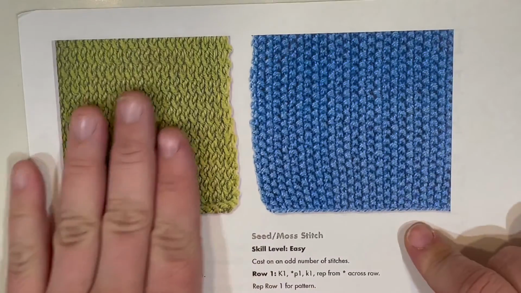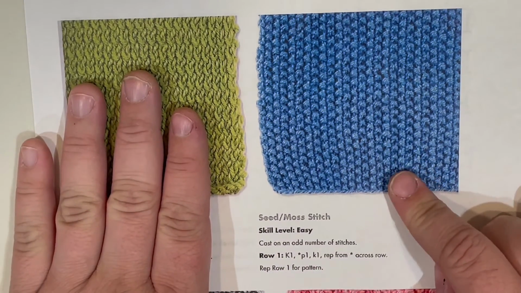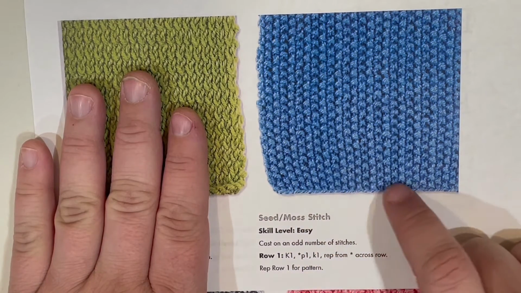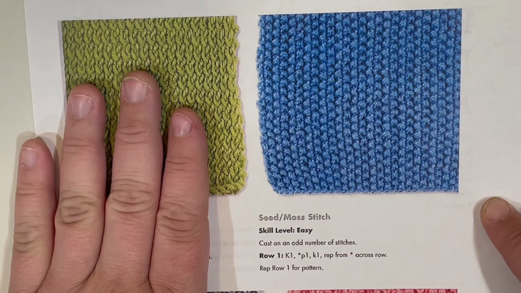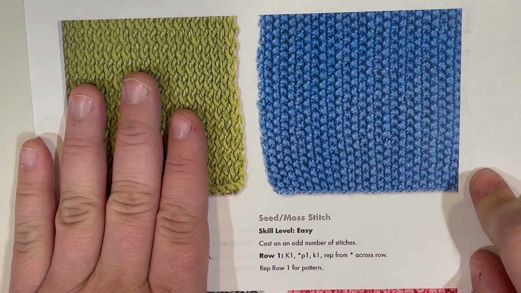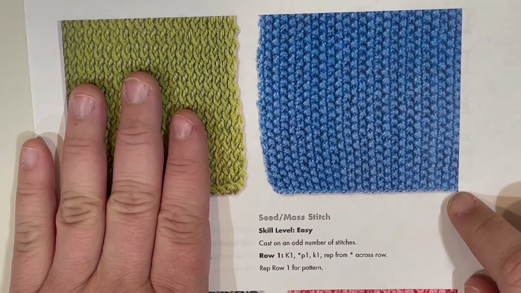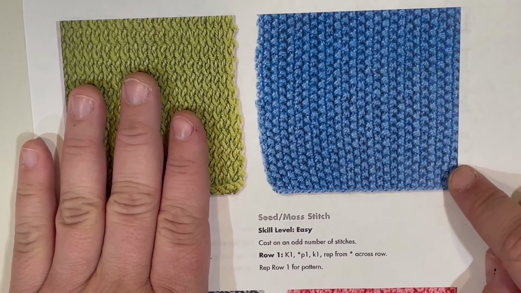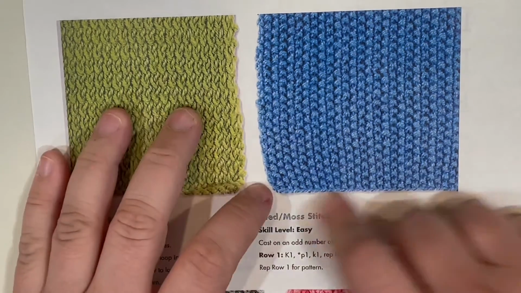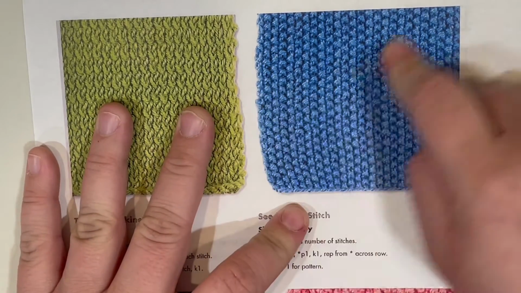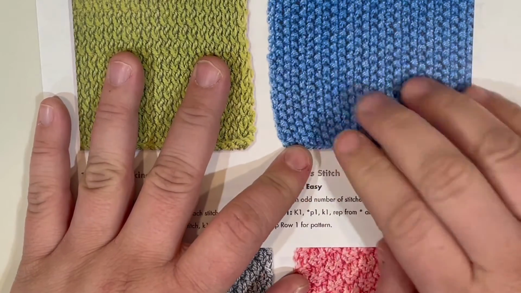This is a really cool pattern. It's called a seed or a moss stitch, and you're basically knit, purl, knit, purl, knit, purl, and then when you get to the next row, you reverse that. So if you started on a knit, you're going to start on a purl with the next row and keep going. And it actually gives you this bubbly texture.